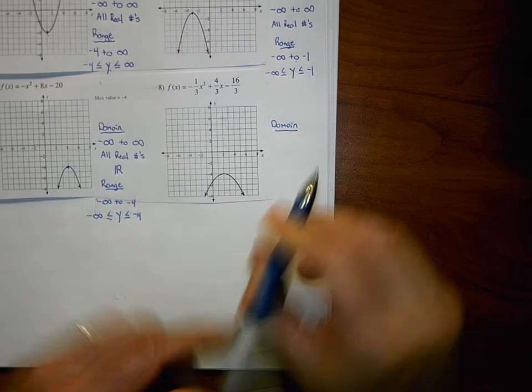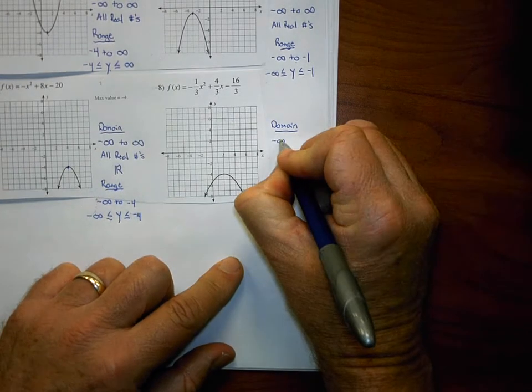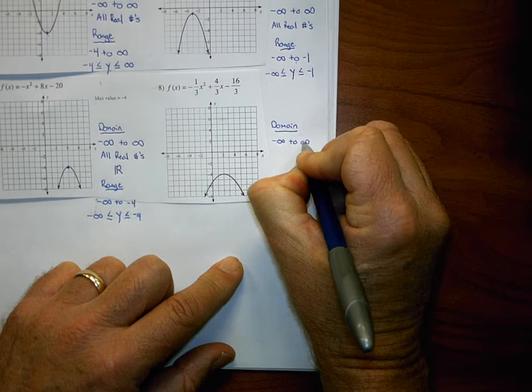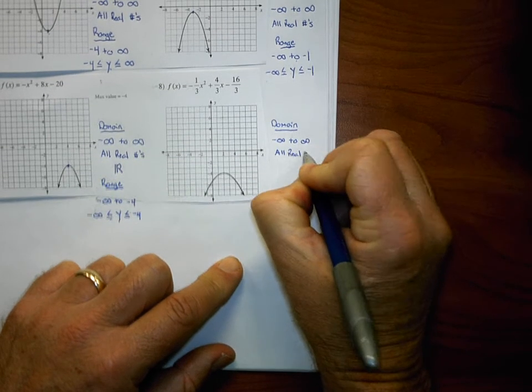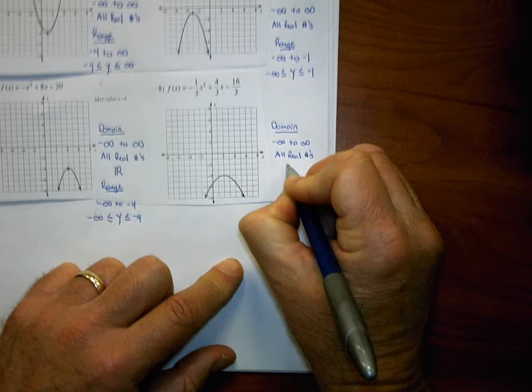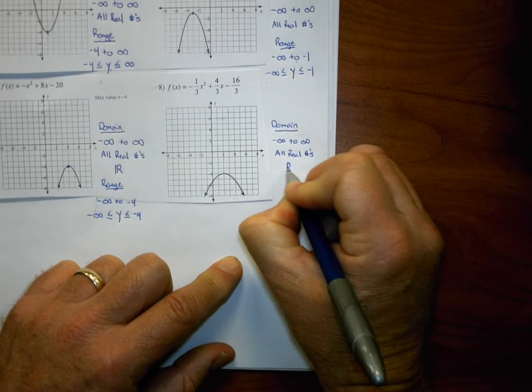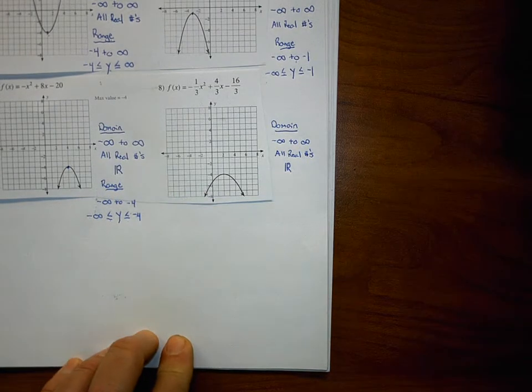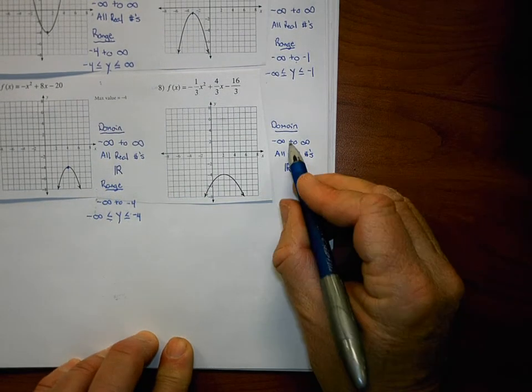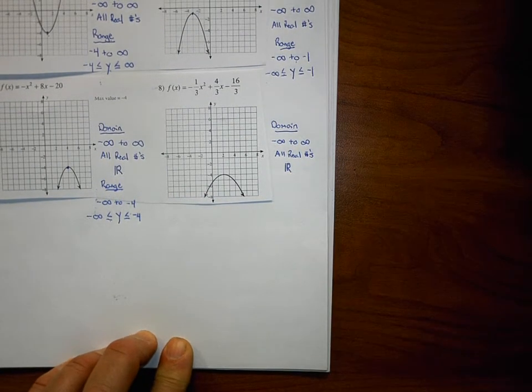Negative infinity to positive infinity, which we could express as all real numbers, which you could simply express as the mathematical symbol, which is a capital R with an extra line there. It looks like I R, but it's not. Any one of those three answers is an acceptable answer for the domain.